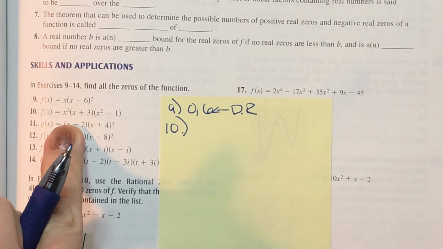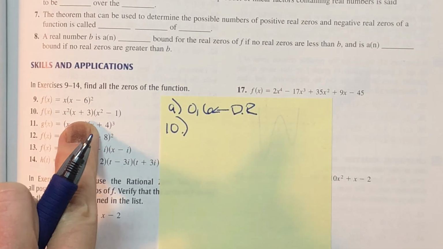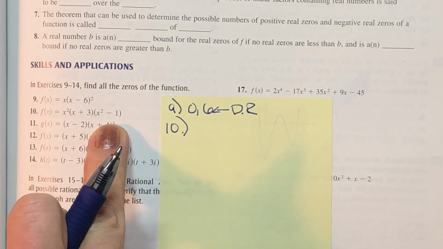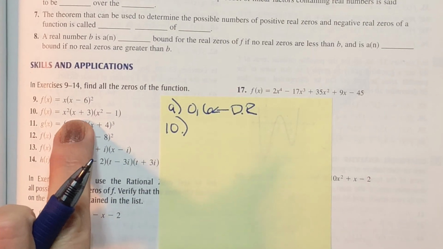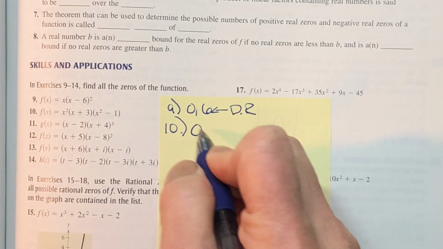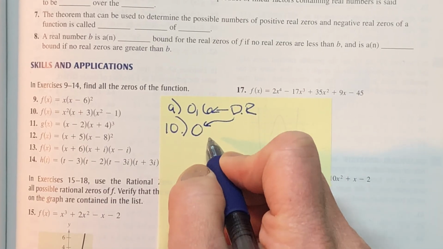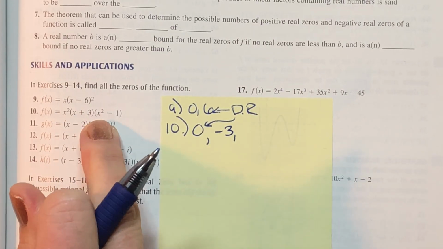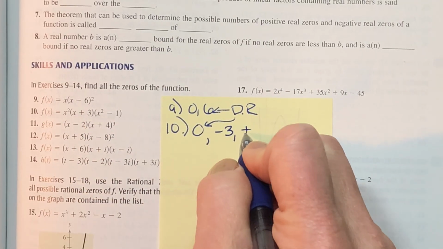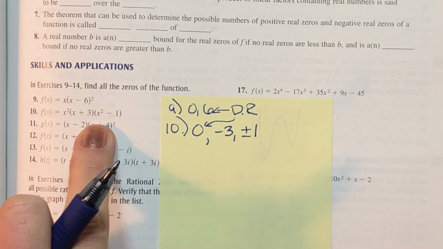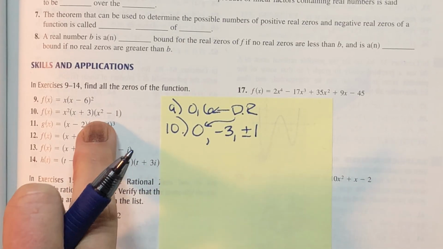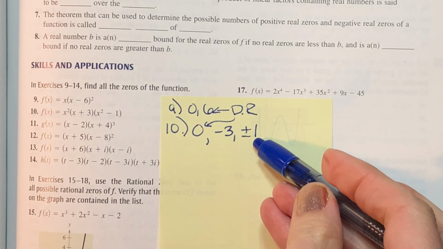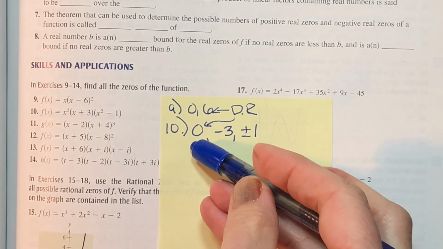Taking a look at number 10, I've got x squared times (x plus 3) times (x squared minus 1). Okay, so I'm thinking about all of my roots. This first one would be 0, and 0 is a double root, right? Put a little arrow to it. I have negative 3, that would make this factor equal 0. And this one would be plus or minus 1. Now that makes sense that I could have that many roots. Notice that I've got a power of 5, so I've got 2 zeros here, 3, and this is a double root, 4, 5.